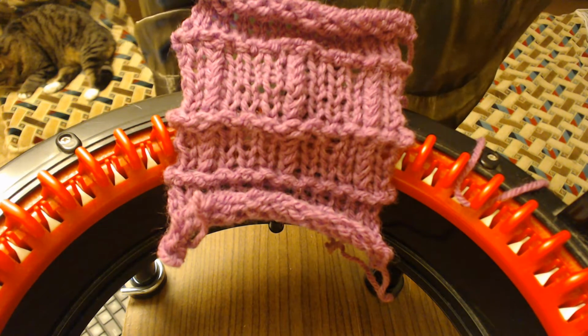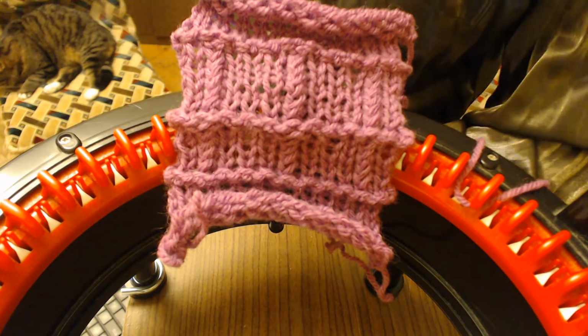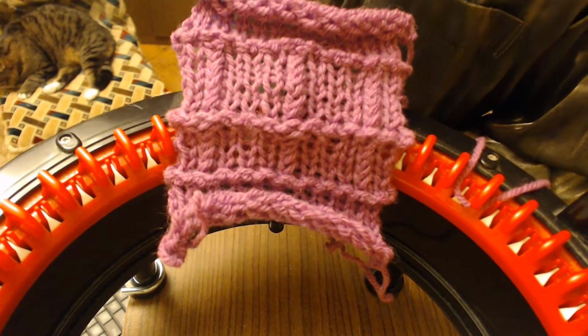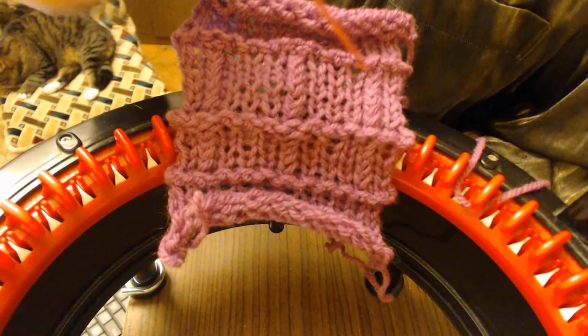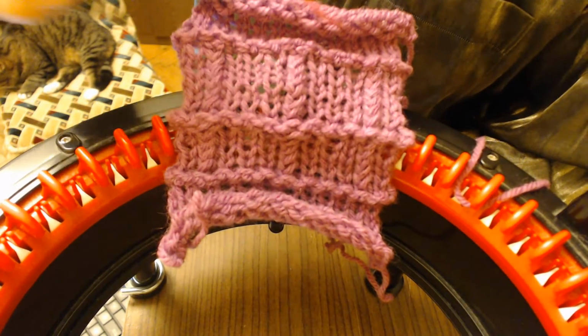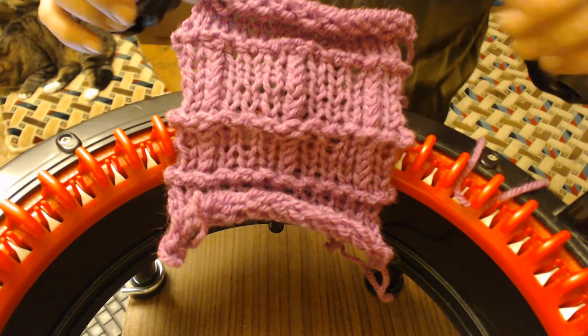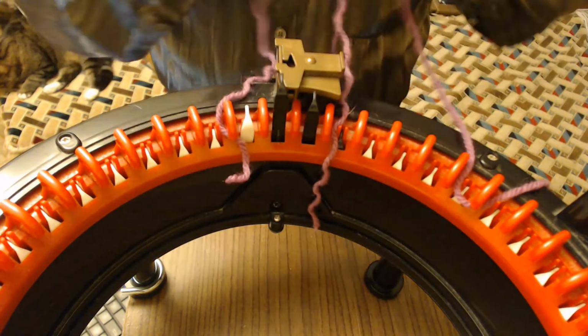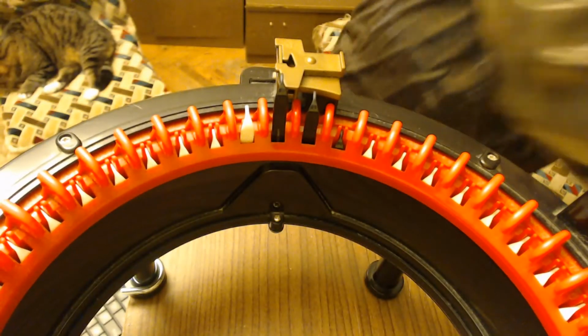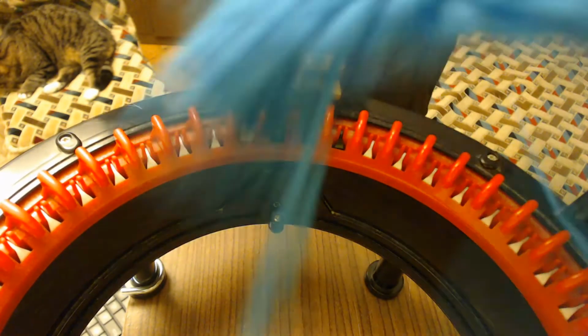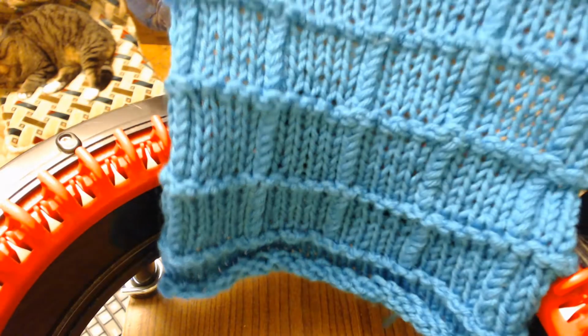So I made some more rows with vertical scars, and then the third horizontal scar. I can show you other swatches like this squared.